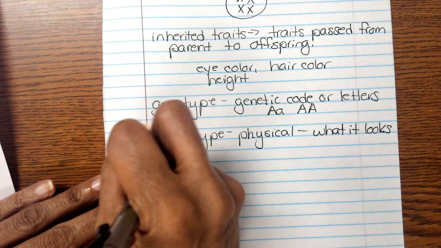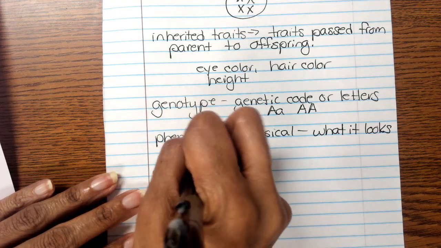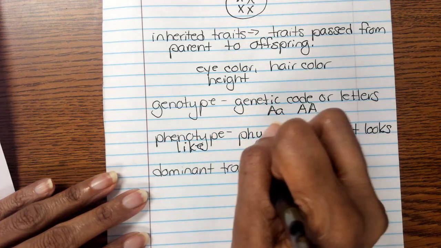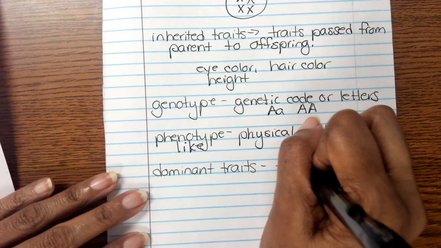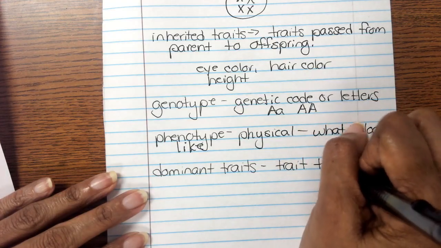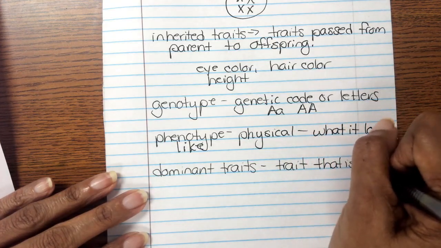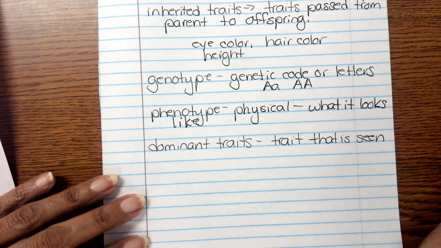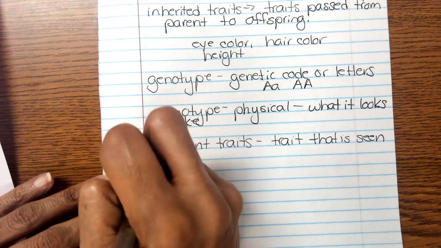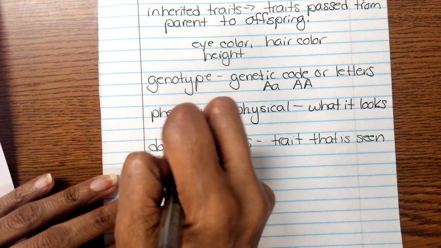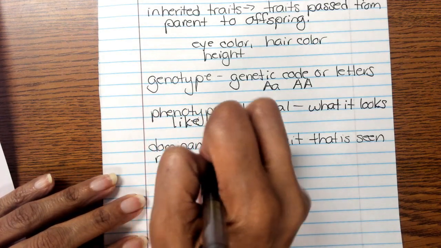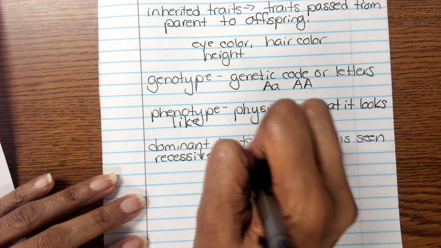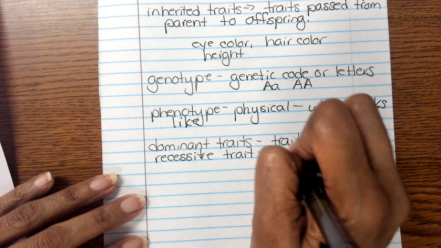Okay, then we talked about dominant traits. This is the trait that is seen. So blonde hair, blue eyes, green eyes, that's the trait that's seen. That's what you see. Okay? And then the recessive trait, this is the trait that is hidden.